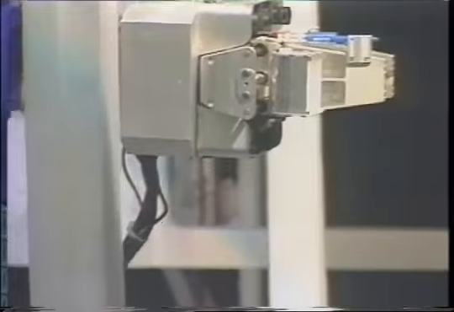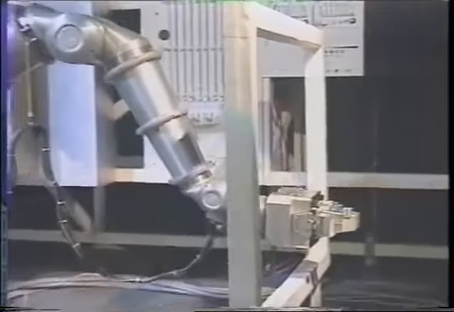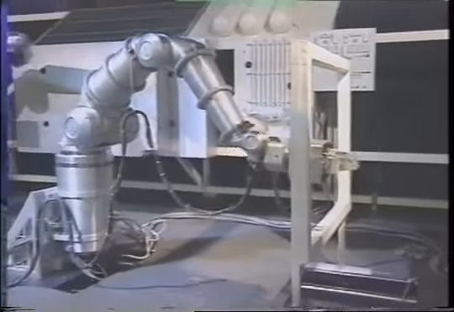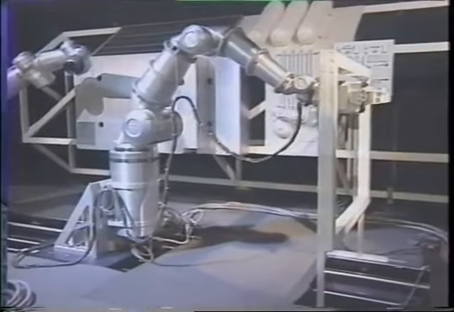In 1996, JPL integrated the collision avoidance method into a real-time arm control system and tested its capabilities experimentally with dexterous 7 degree of freedom arms.